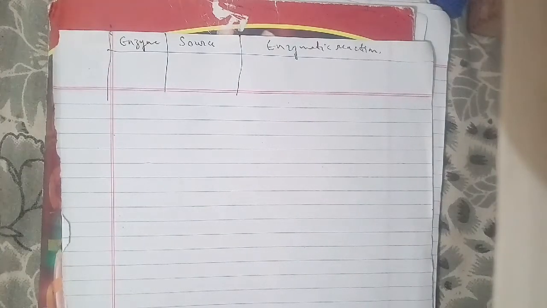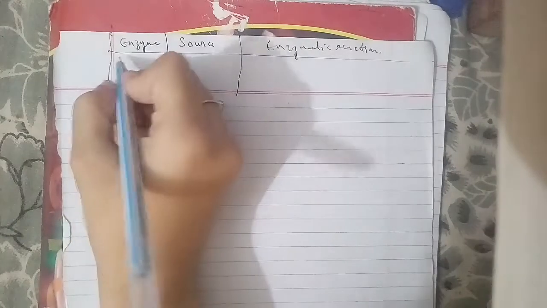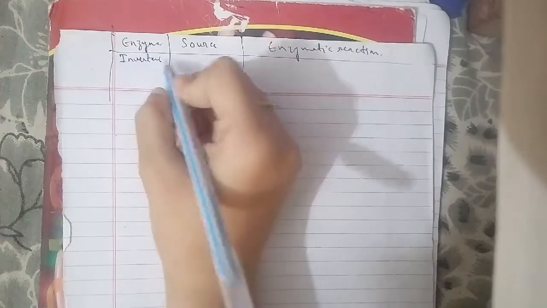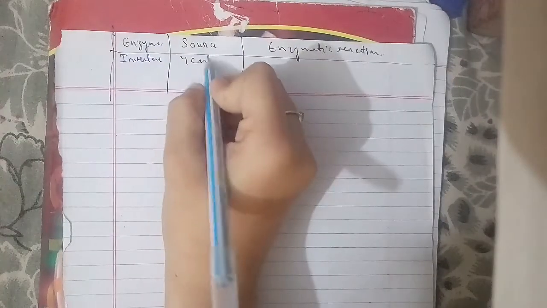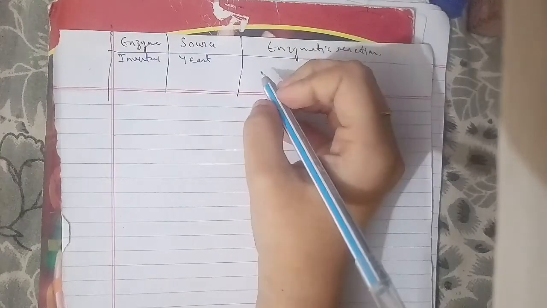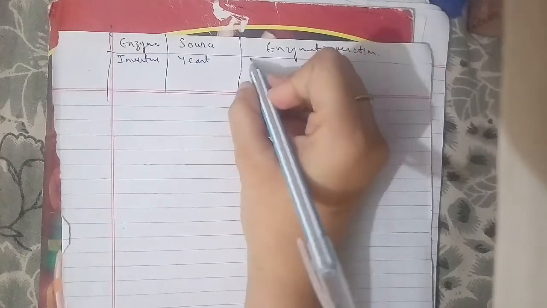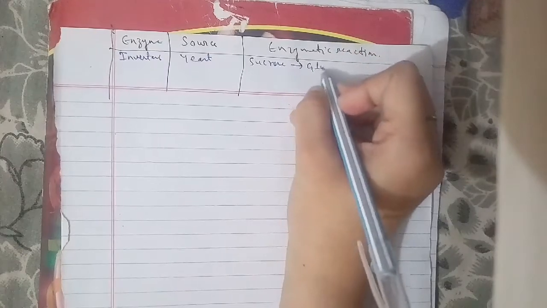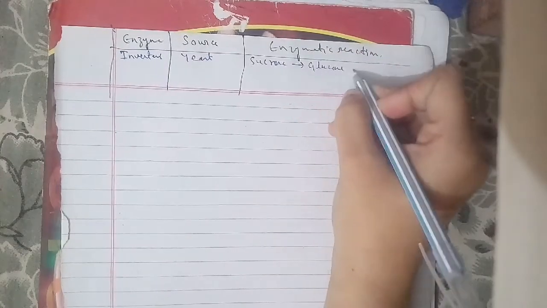Source is yeast; glucose gives ethyl alcohol and carbon dioxide. Next is diastase.